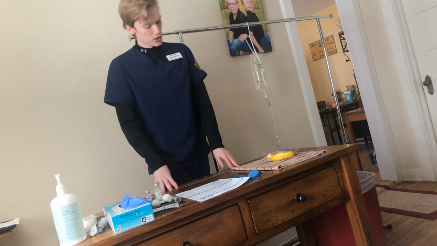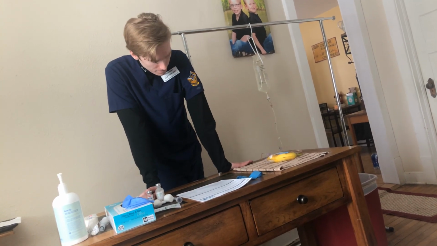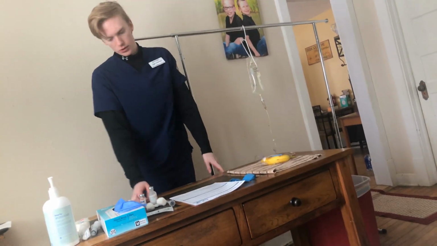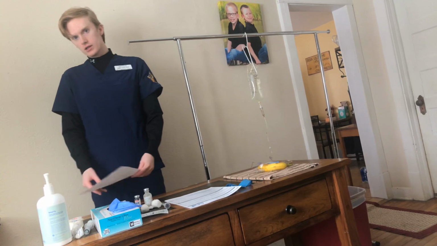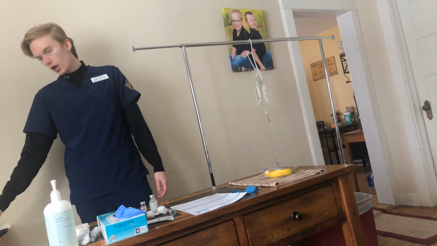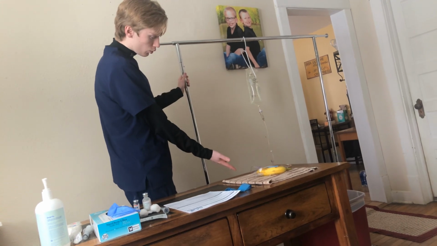I'm going to get 2 patient identifiers. Going to get your full name and date of birth. Wonderful. So again, I'm going to do my 3rd check and again make sure that we meet the 6 patient rights and we have everything in order. Now that we have done that, we are good to DC the fluid.